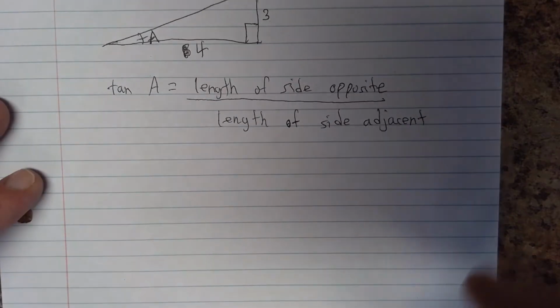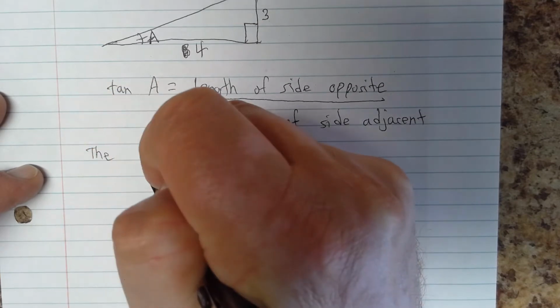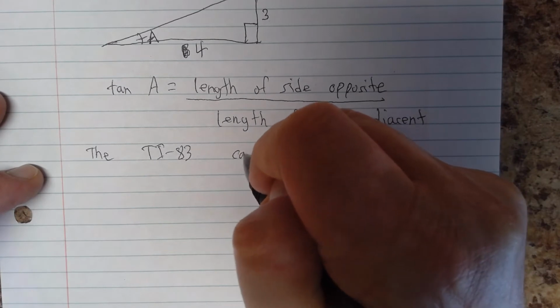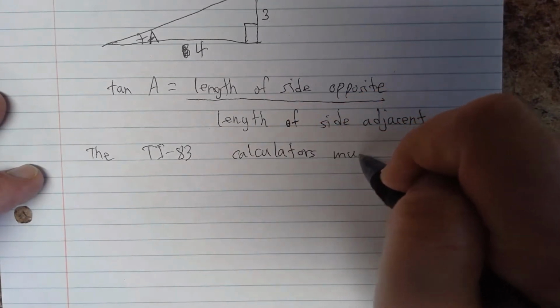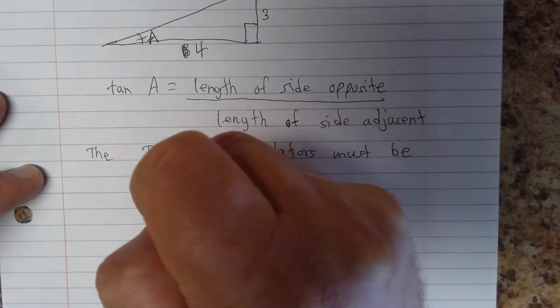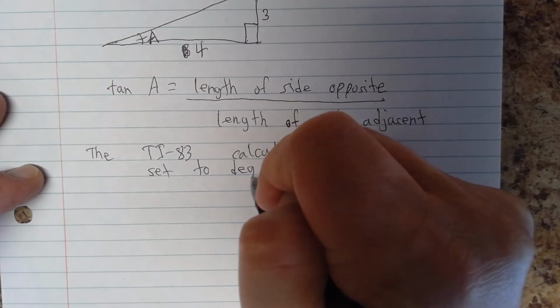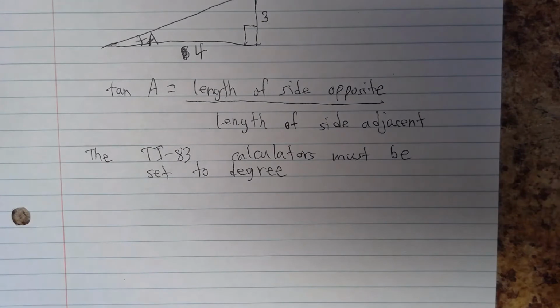So I'm going to write this down, then I'll show you how to do it. The TI-83 calculators must be set to degree, because you're trying to find an angle, right? Angles are measured in degrees, so it must be set to degree. Even when we get to finding unknown sides, you'll need to have your calculator set in degrees. So let's review how to do that.